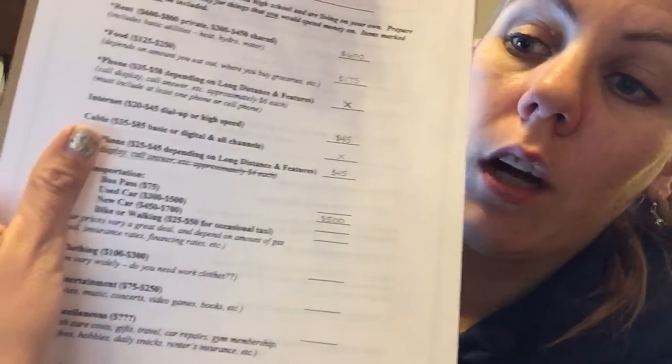Reliability is going to be really important. So I'm willing to spend a little bit more, that $500, on my vehicle, so that I have one that's a little bit nicer, and then also I'm taking into account that money for the insurance, because I don't want to just have the basic. I want to be protected if something happens.